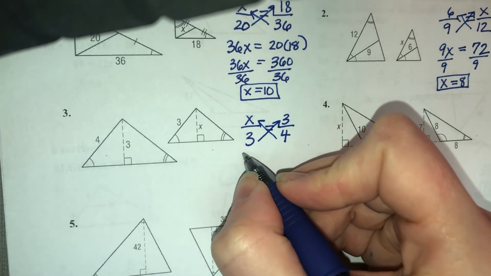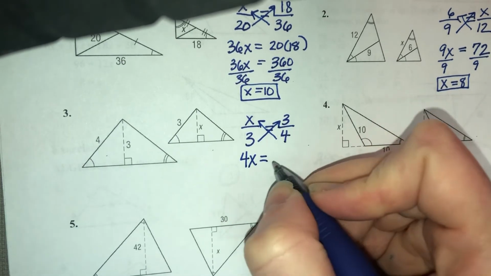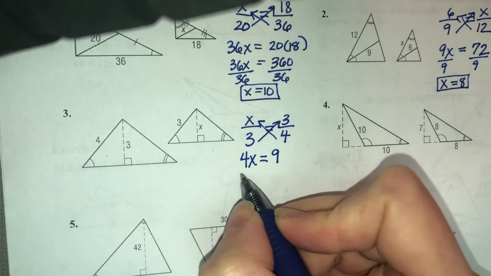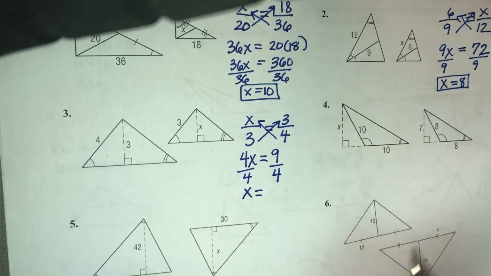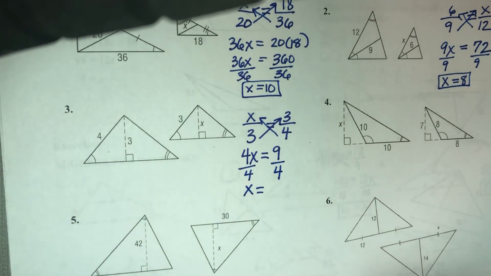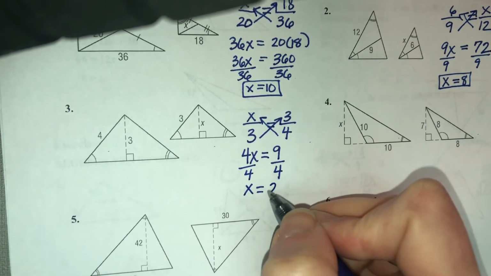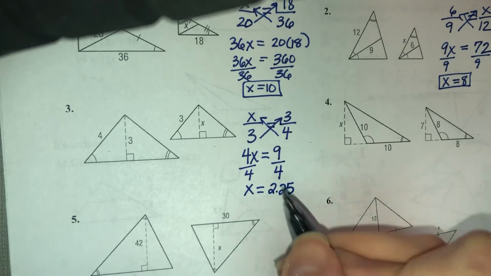So I have 4 times x, which is 4x, equals 3 times 3, which is 9. And now to get the x by itself, I'm going to divide by 4 on both sides. So x is equal to 9 divided by 4. 4 doesn't go evenly into 9. It comes out to 2.25, and the decimal just stops there. It's 2 1/4.